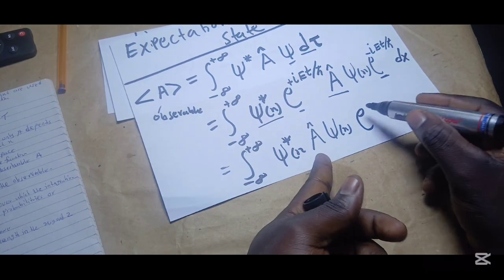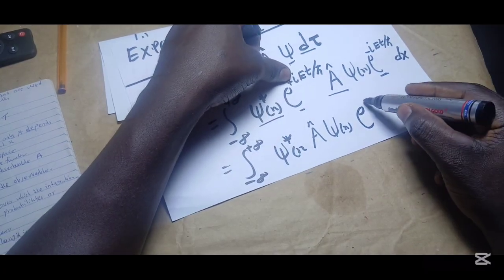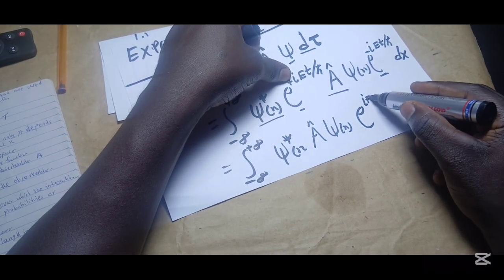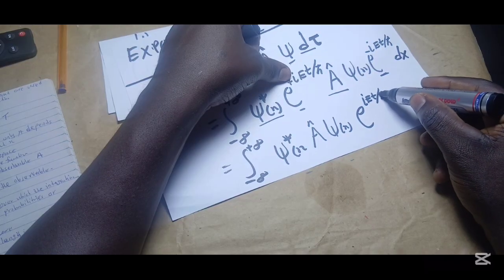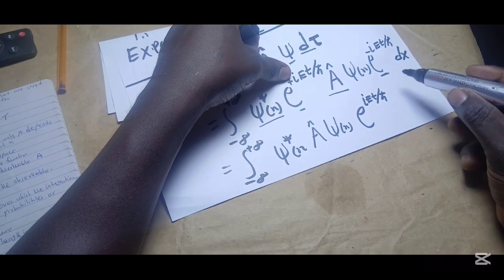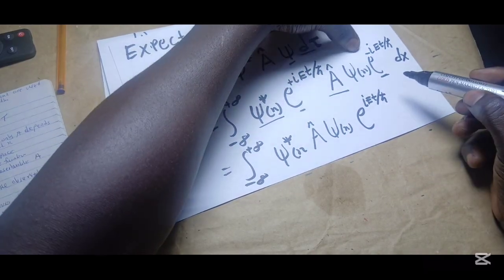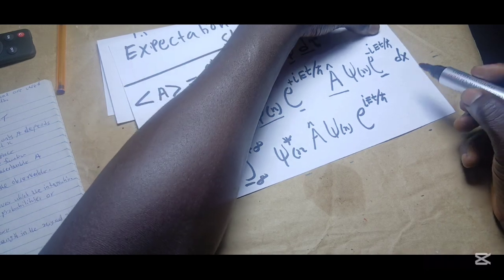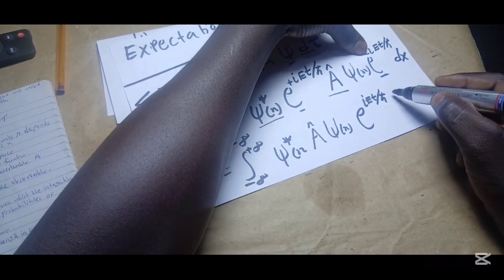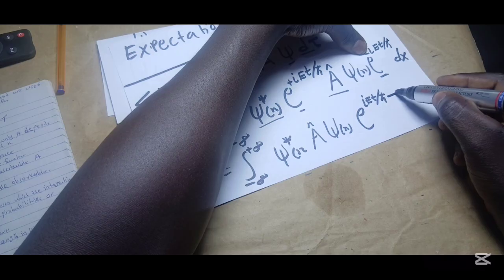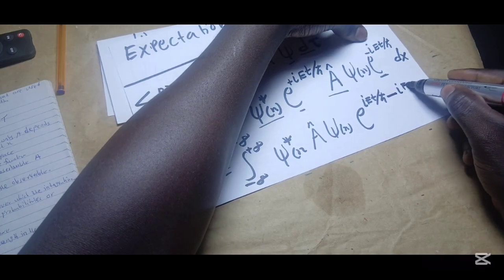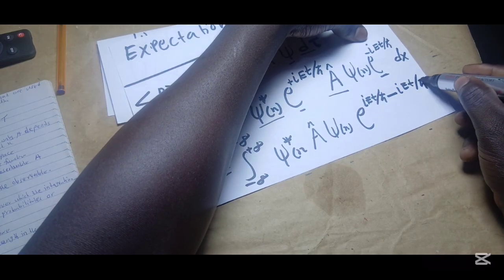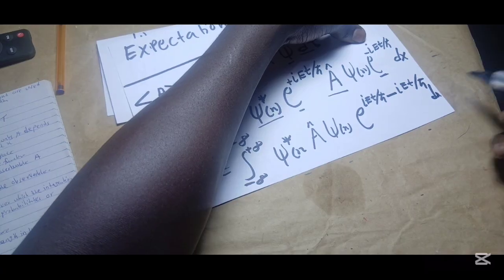And then e to the power positive i E t over h bar plus minus i E t over h bar. It is a plus, but we have minus here, so we can just write it as minus i E t over h bar dx.